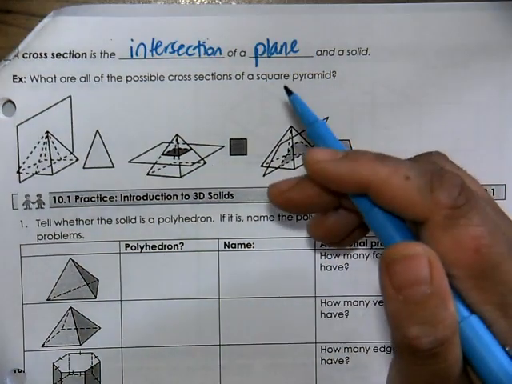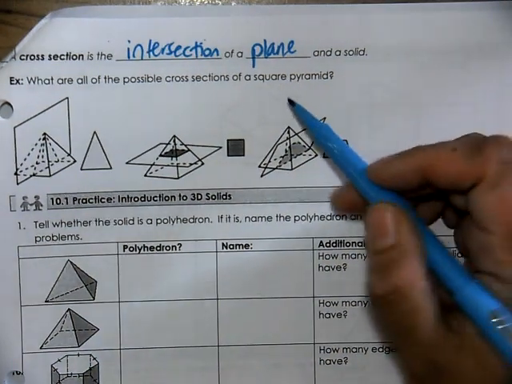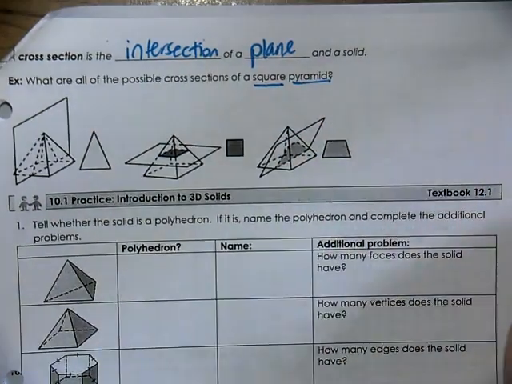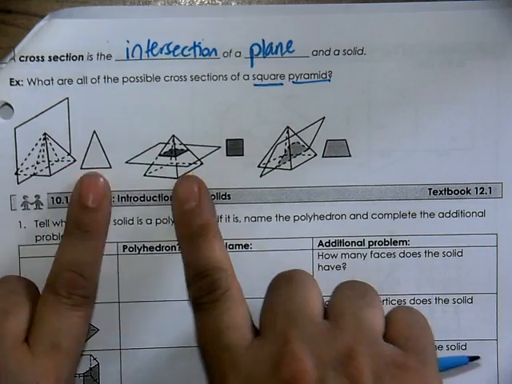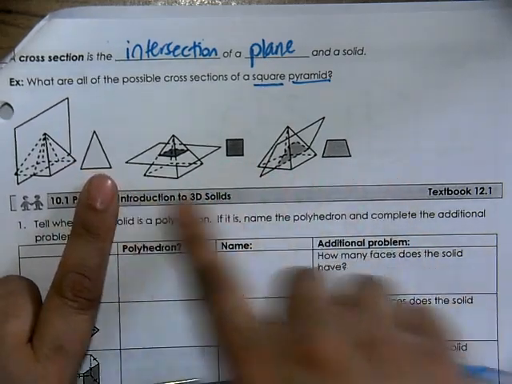So these diagrams here ask, what are all the possible cross-sections for a square pyramid? Imagine a square pyramid. It's kind of showing it to you, and it shows you all of them. We're going to go ahead and explain these.